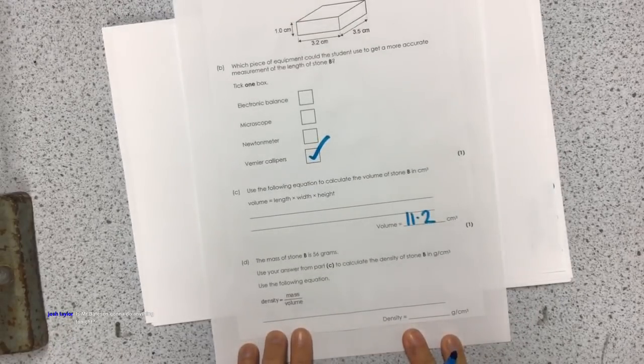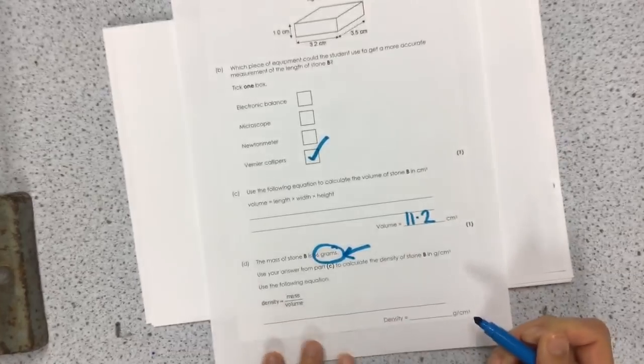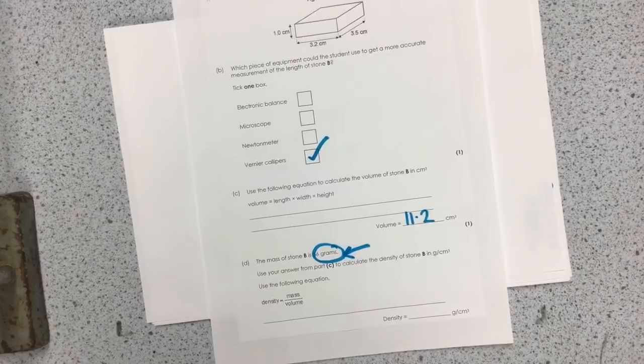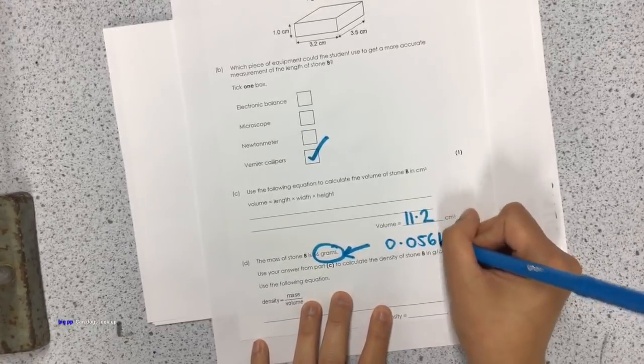And then you can see here, it gives you the mass in grams, so hopefully that should be a red flag because we know that the units need to be in kilograms. So we need to divide it by 1,000, so the mass becomes 0.056 kg.